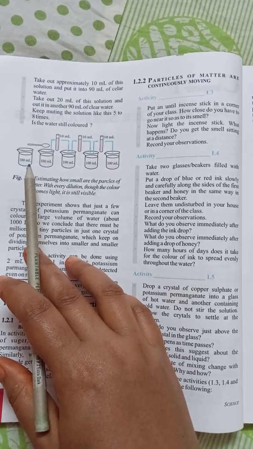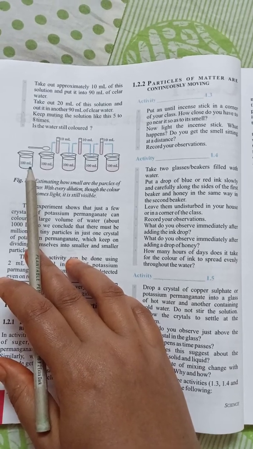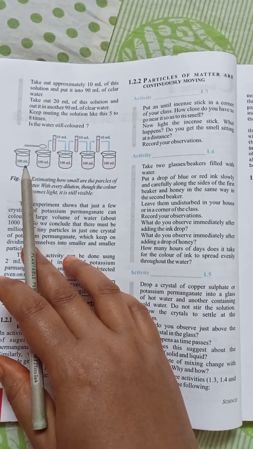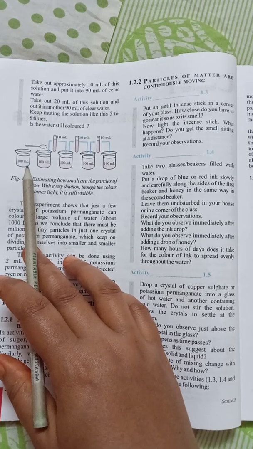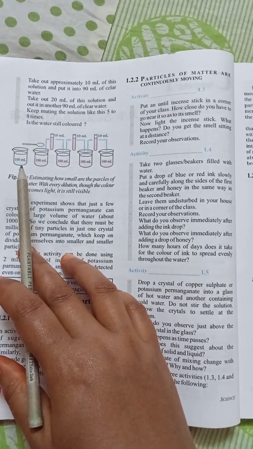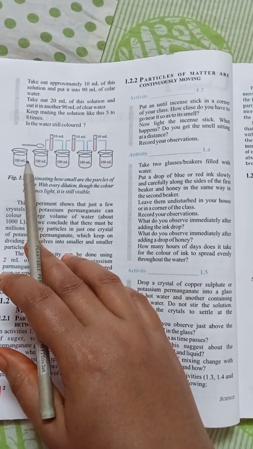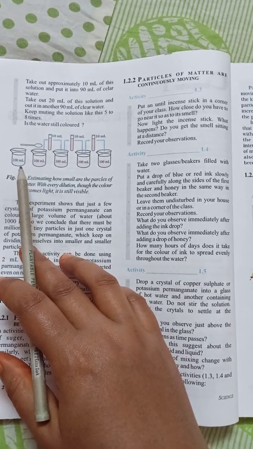Now, what happens to that crystal of potassium permanganate? It gets mixed up, or it goes into the spaces of the particles of the water, and as a result the whole color of the solution will be purple.